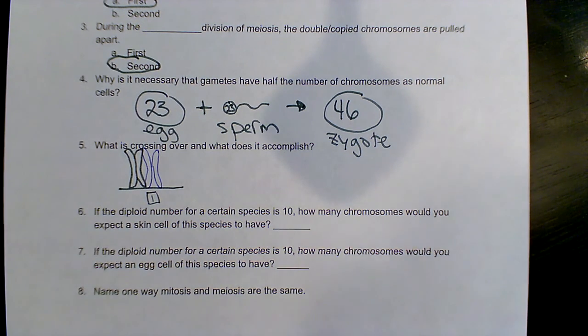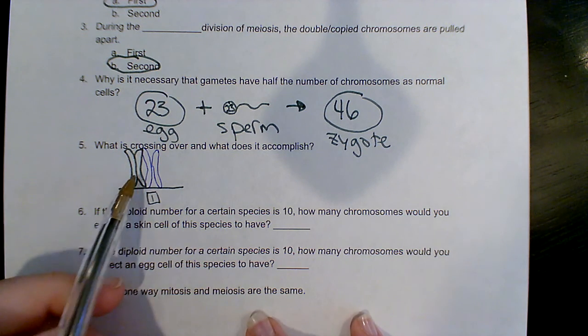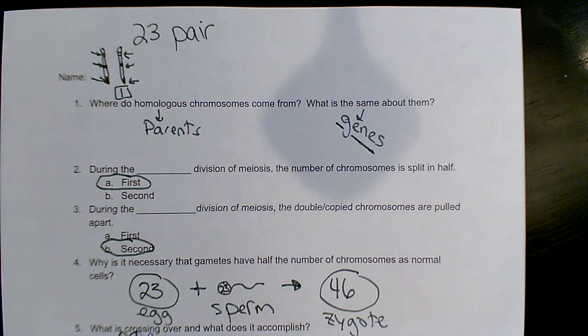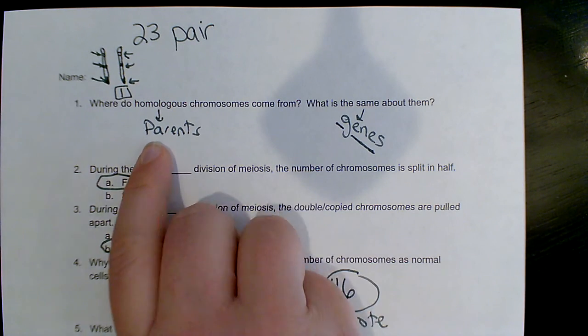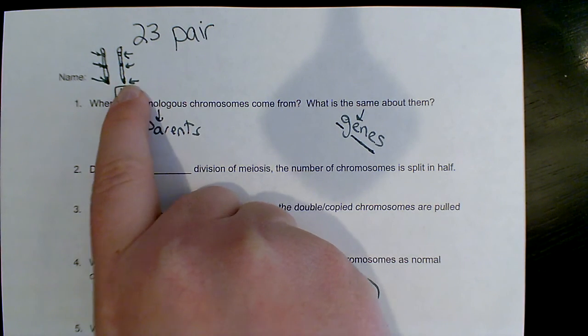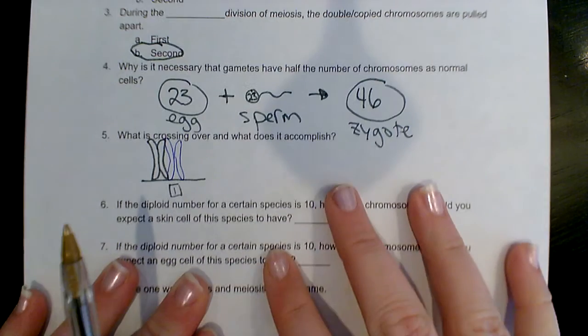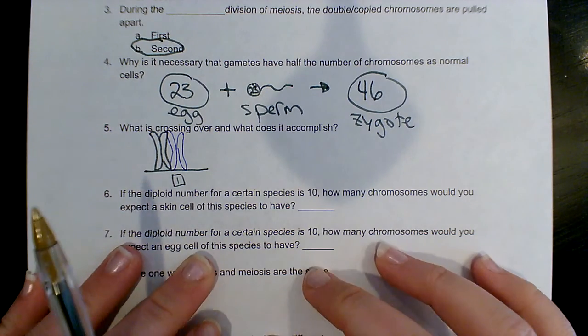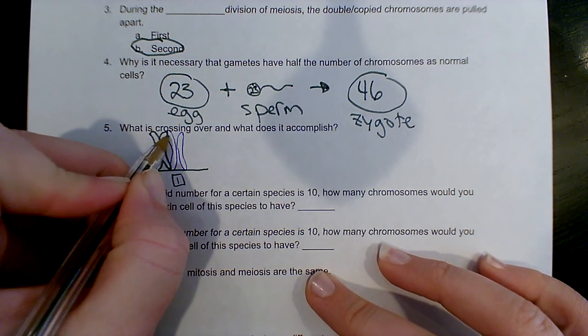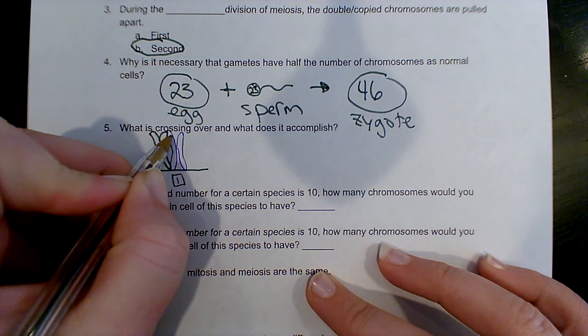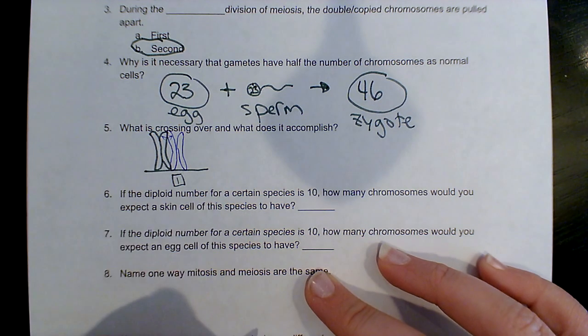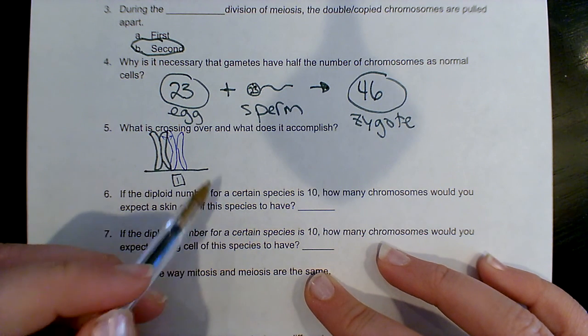Crossing over is when homologous chromosomes, remember, homologous chromosomes were from each parent. I drew them single here, but before meiosis starts, they'd get copied, so they'd be more like this. So when homologous chromosomes get very close during prophase 1, they actually exchange some information.